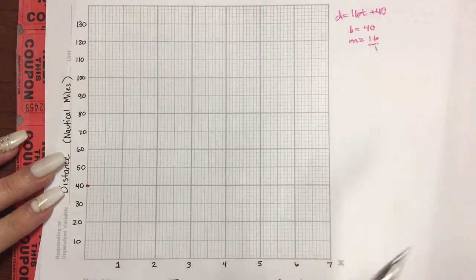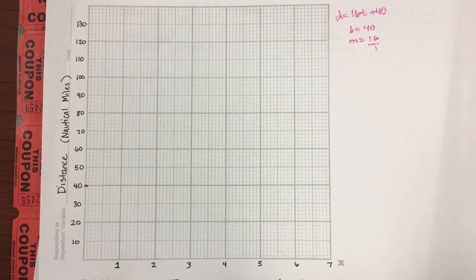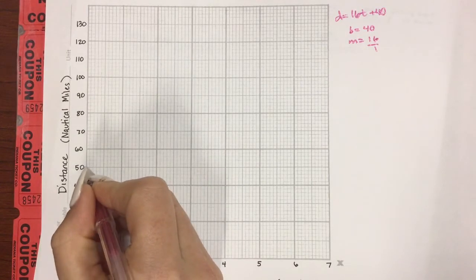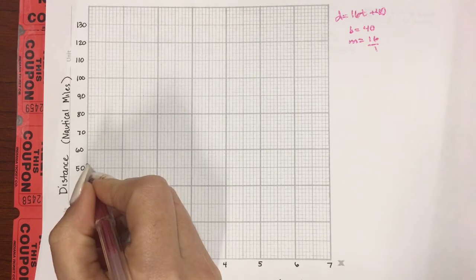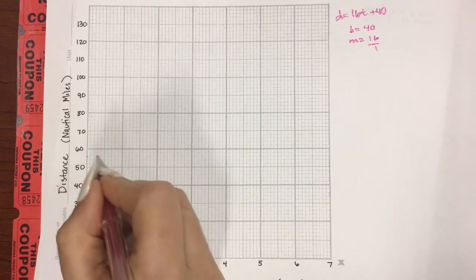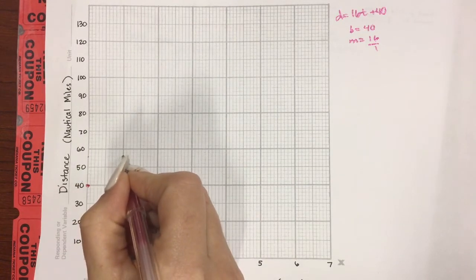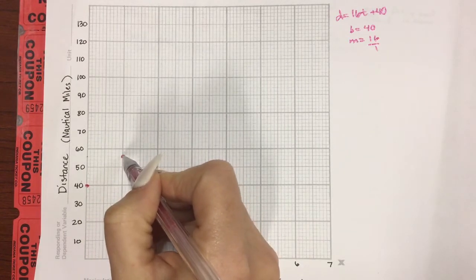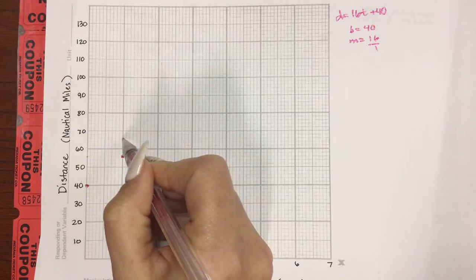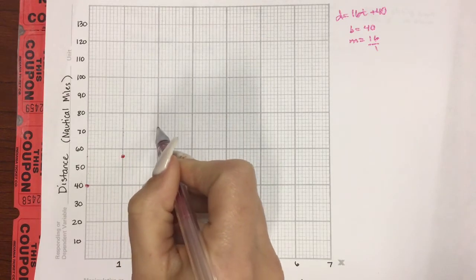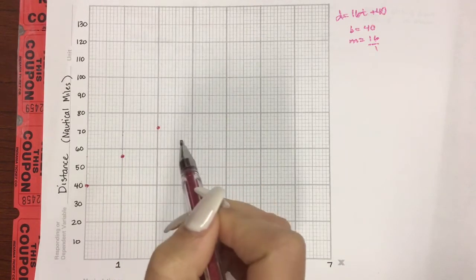So our y-intercept is 40, so I'm going to go ahead and mark that there. From there, our slope is 16 over 1. That means our rise is 16 over 1. So from 40, I have to go up 16. 40 to 50, that's 10, and then 12, 14, 16, so right here. And so up 16 over 1 would be right there, okay? Then I have to go up 16 over 1 again. 2, 4, 6, 8, 10, 12, 14, 16 over 1 would be right there.